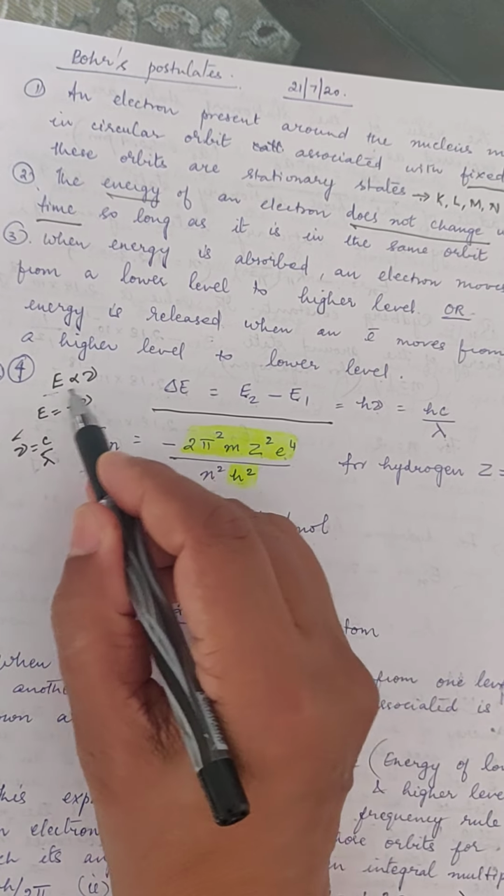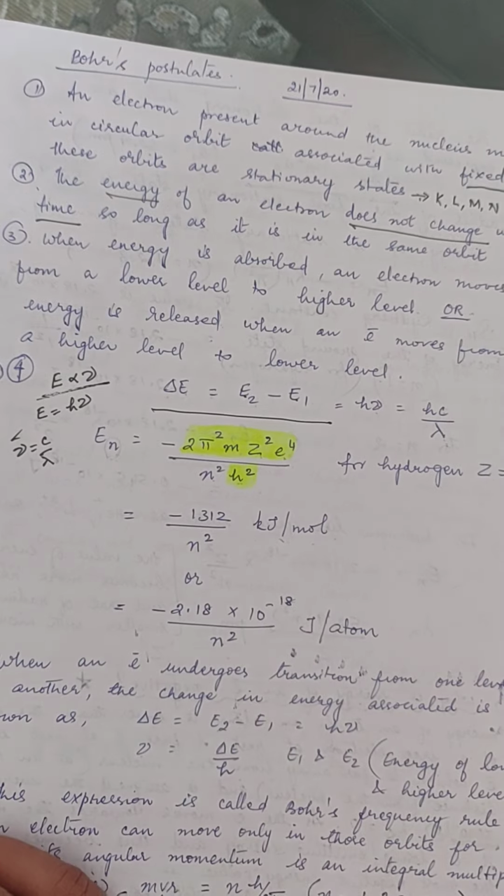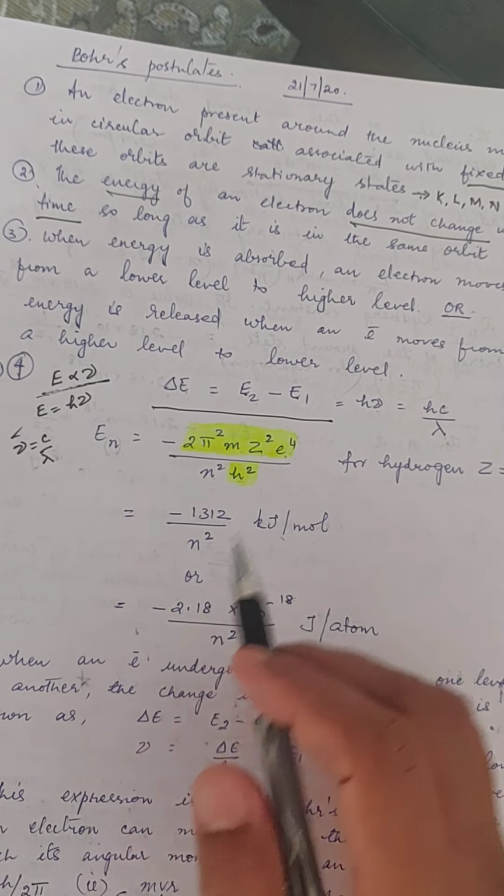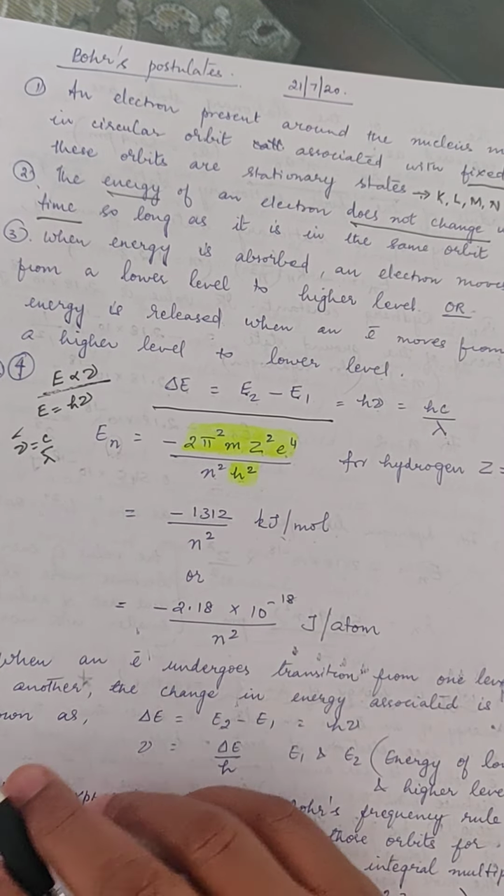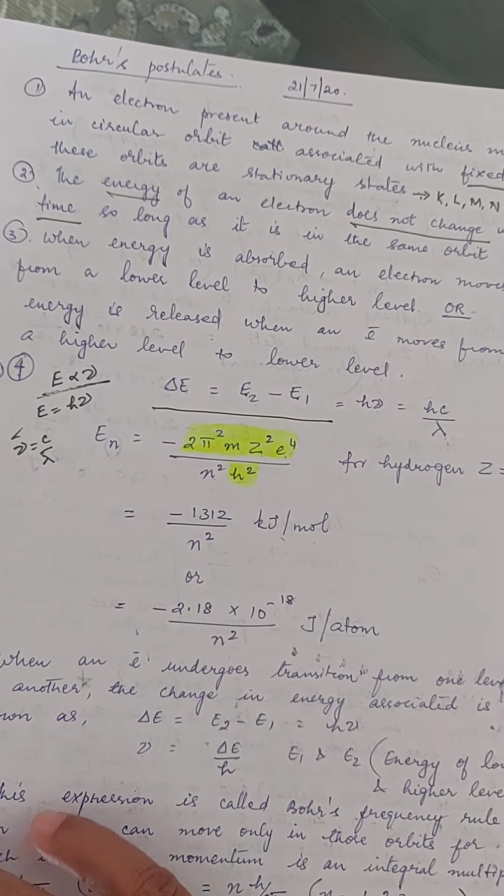This relation is called Planck's relation. E is proportional to nu, so h is nothing but Planck's constant. So all these things are constant values.